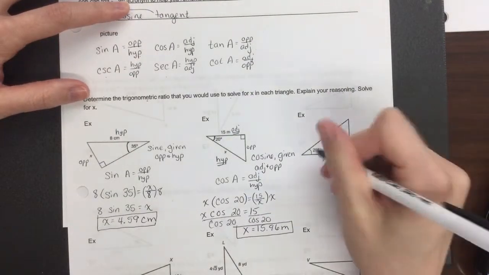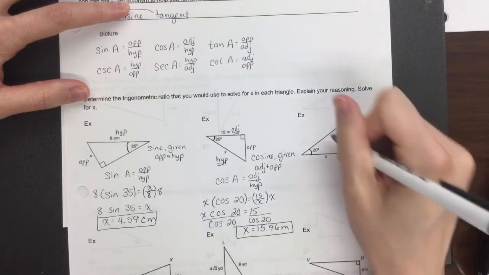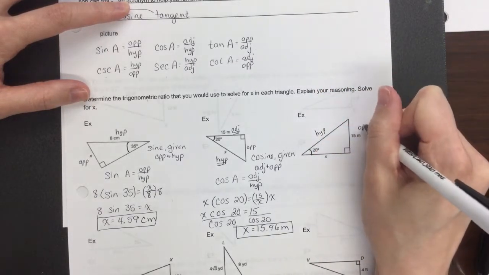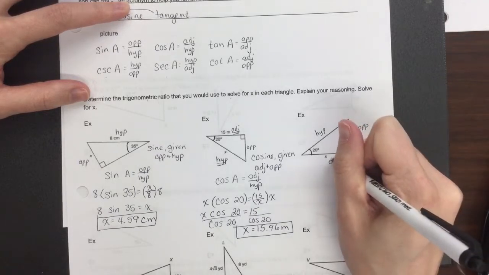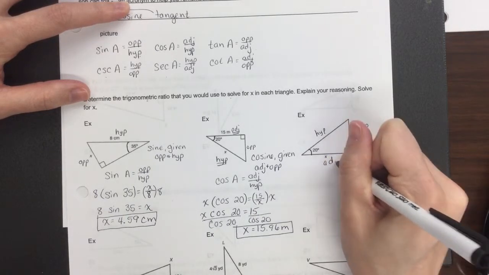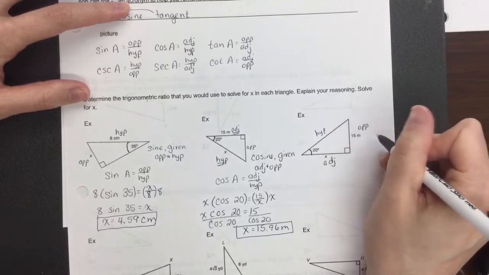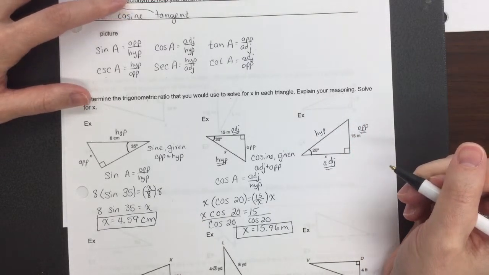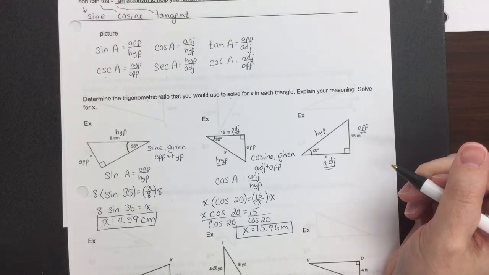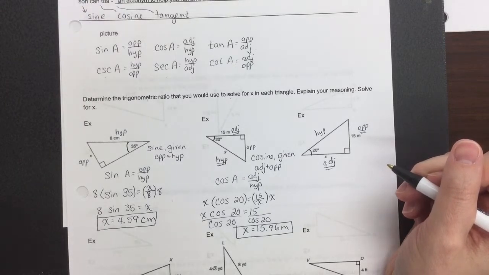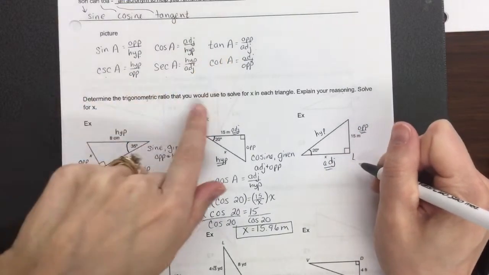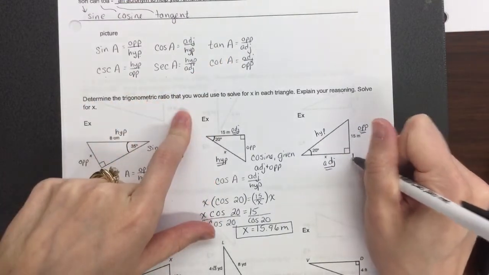And looking at the last example, there's the reference angle. This one's the hypotenuse. This one's the opposite. That makes this one be the adjacent. And the sides that they actually give us values for are that one and that one. So we're looking for which trig function uses opposite and adjacent. And that one's going to be, it says, determine which trig ratio, so tangent.